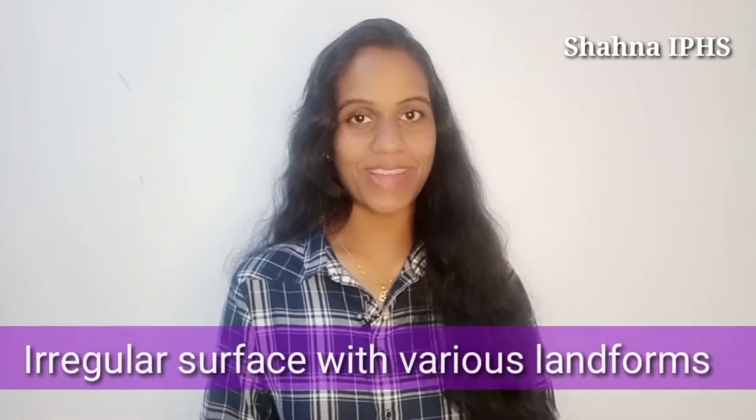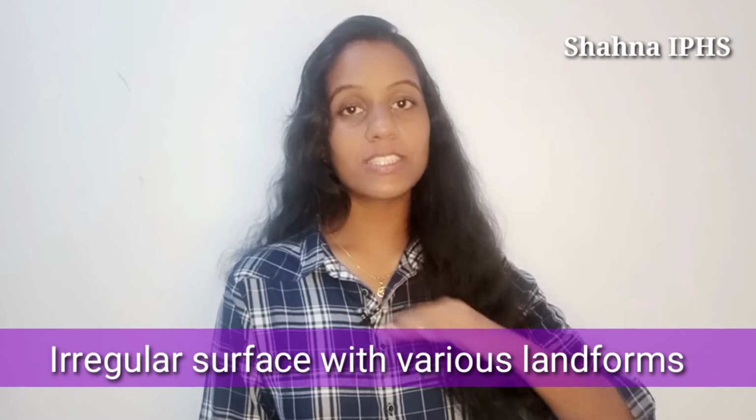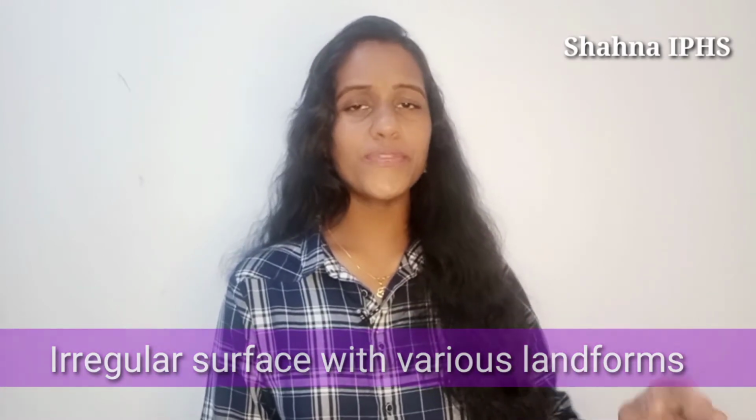There are a lot of mountains, plateaus, plains, rocks, different kinds of landforms, everything is there, right? So it must be irregular in shape. And the top of the lithosphere is covered with a solid thin layer of soil. It is a very thin layer. It may be found over the ocean floor or the continental floor also.